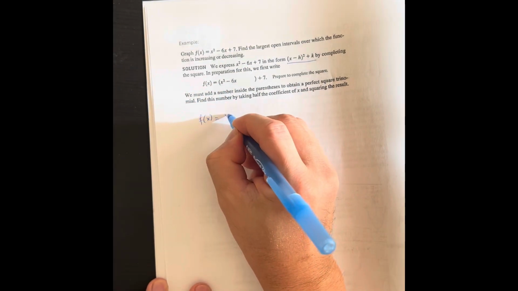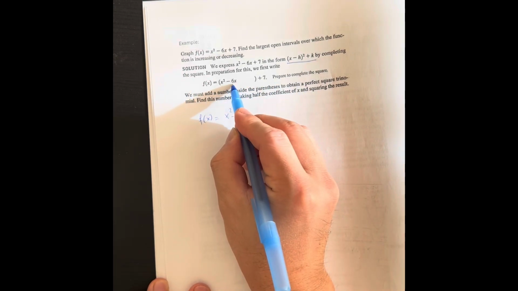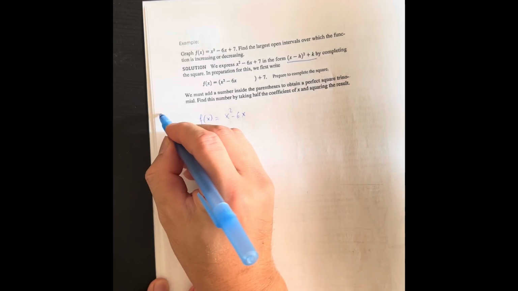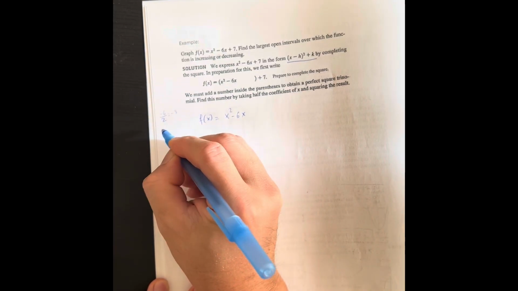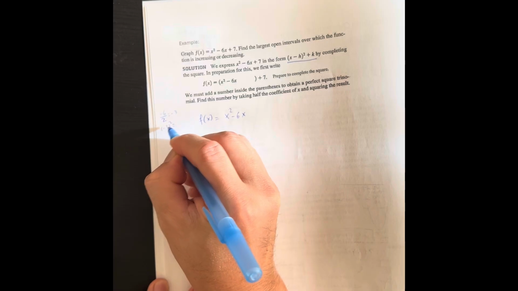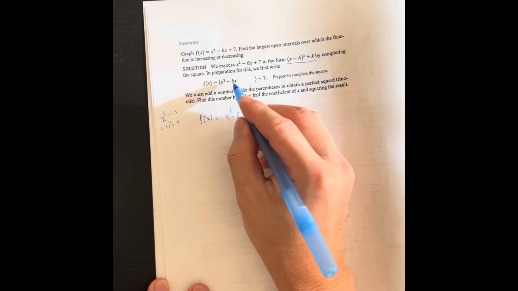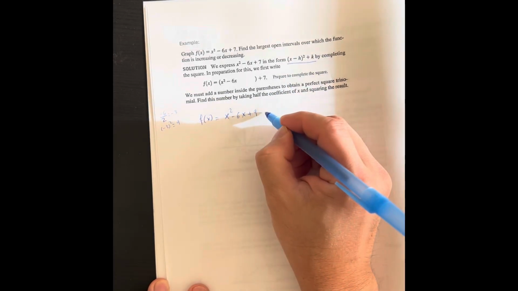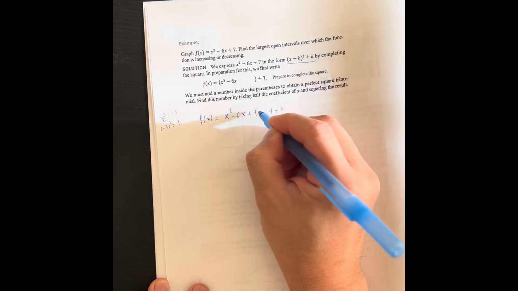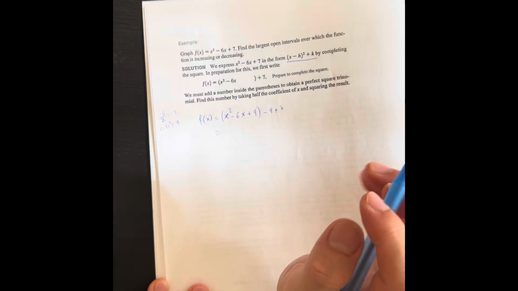So f(x) = x² − 6x. To complete the square, we look at the number in front of x, which is −6, take half of that, which is −3, and square it. So we get 9, and we add 9 to the function. To compensate, we have to subtract 9 as well, so that we're not changing the value of the function.